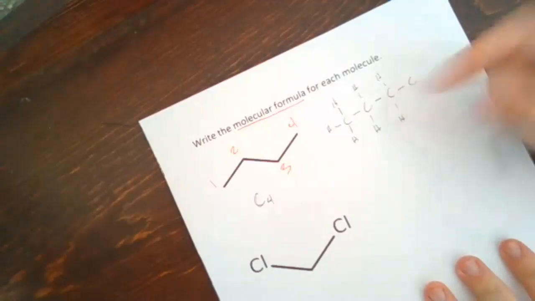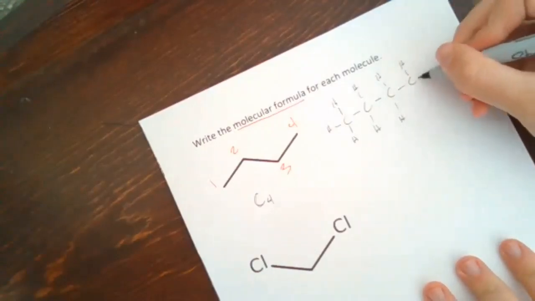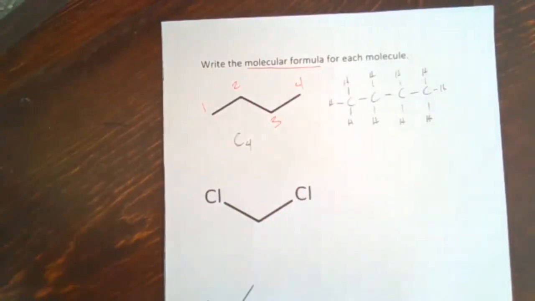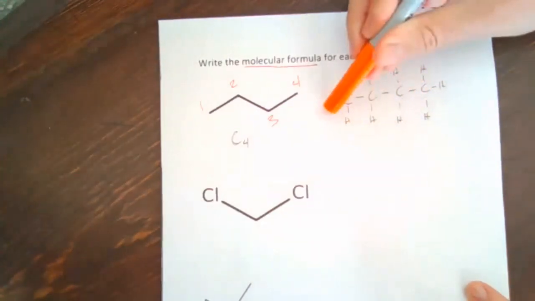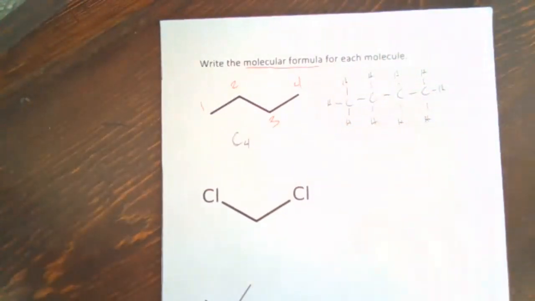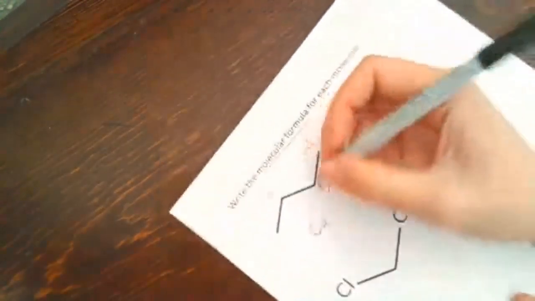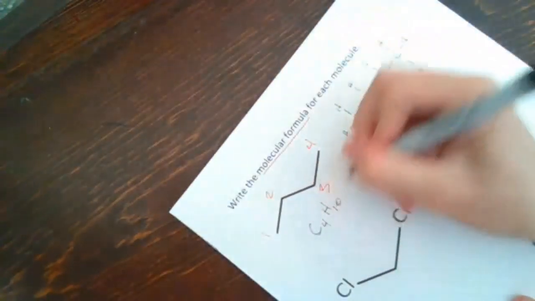Carbon atom on the end only has 1, so it needs 1, 2, 3. And so what we can functionally see is basically all the rest of the bonds are made up of hydrogens, and then we can just go through and count those. 1, 2, 3, 4, 5, 6, 7, 8, 9, 10. So this is going to be C4H10.